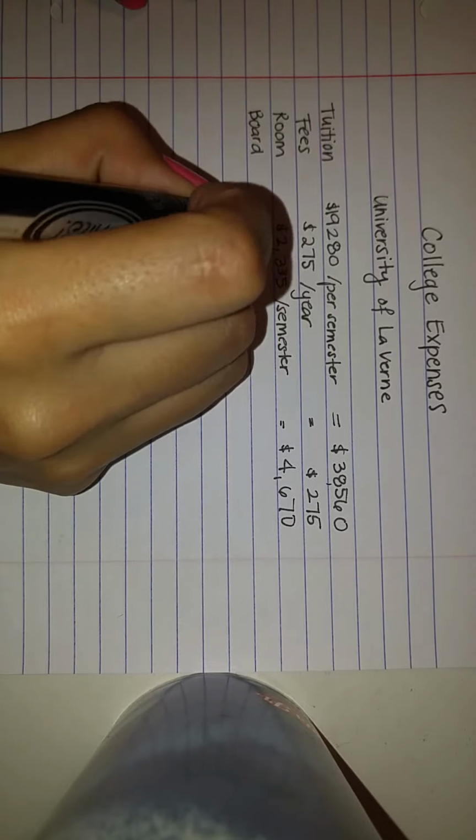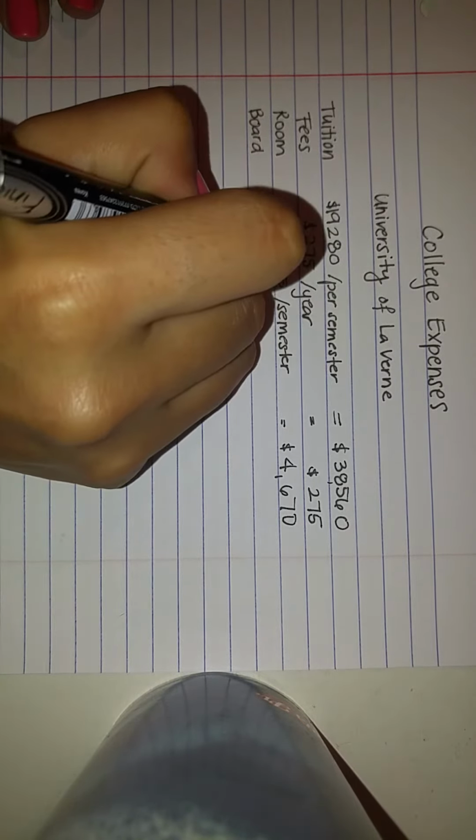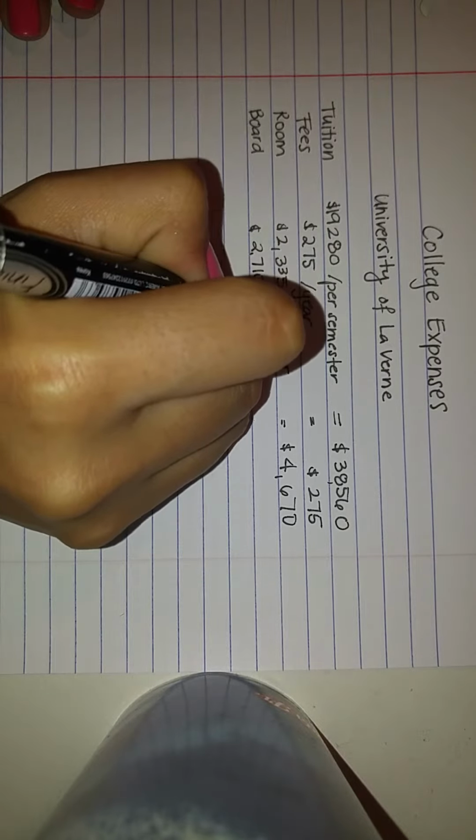Okay, now boarding takes into account the meals that you will be having since you're dorming and you're part of the school's dorming system. Okay, so it is $2,710 per semester.